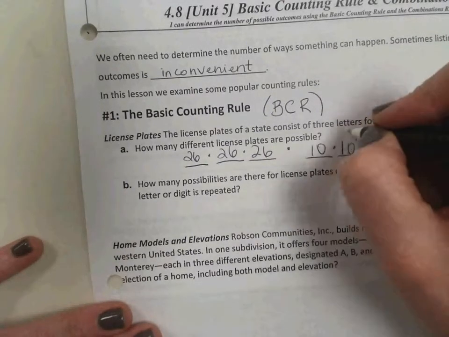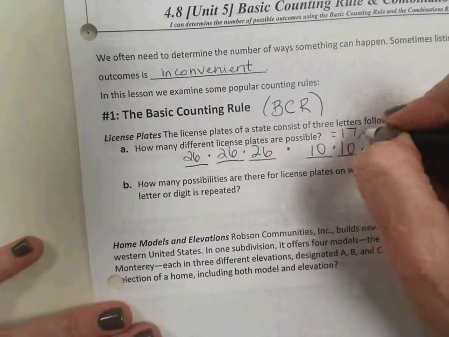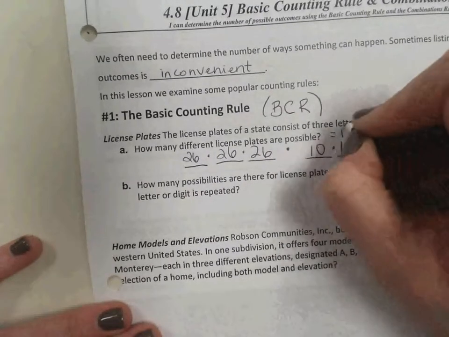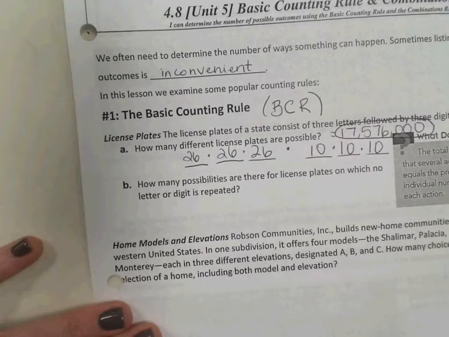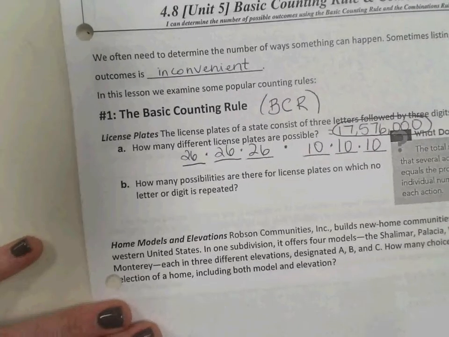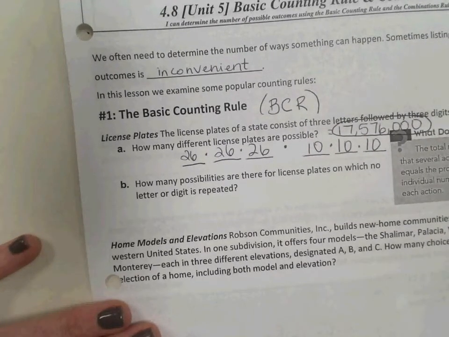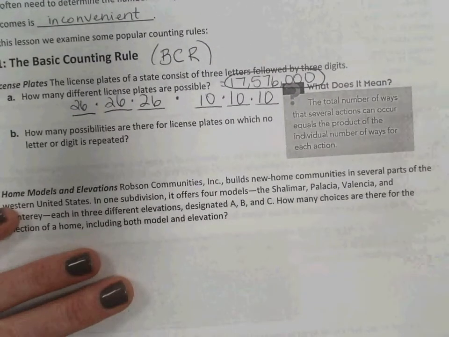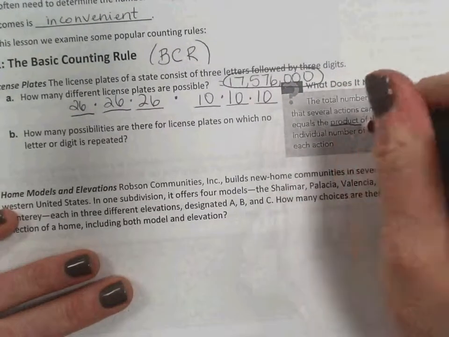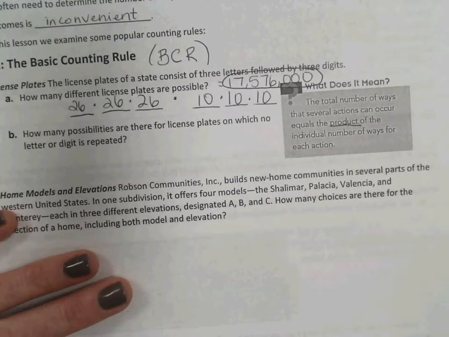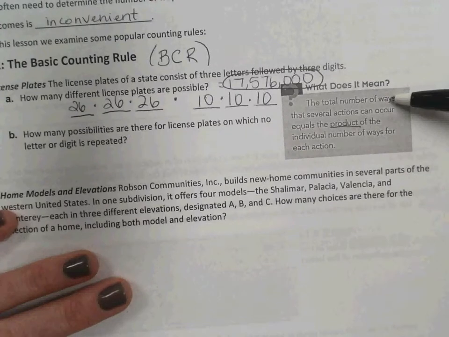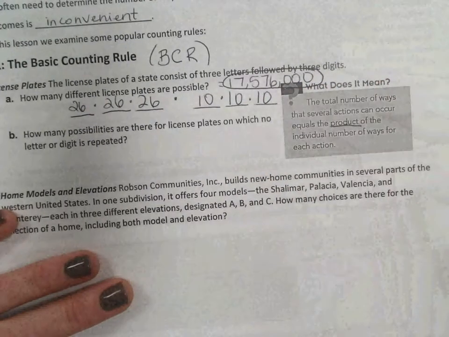17,576,000. Thank you. And we just ran into this little box. It says, the total number of ways that several actions can occur equals the product of the individual number of ways for each action. So that's just explaining the process we just went through.